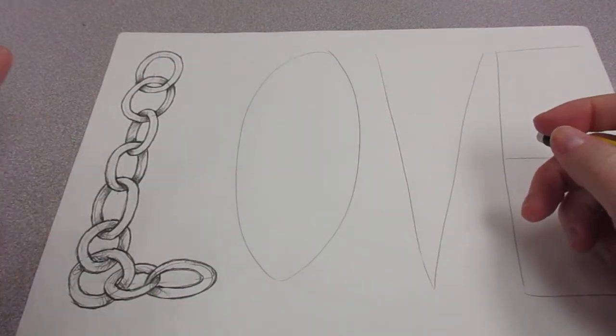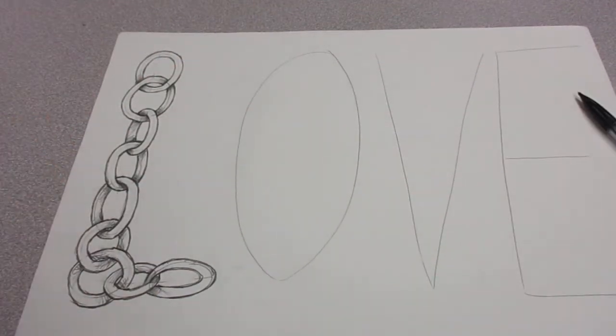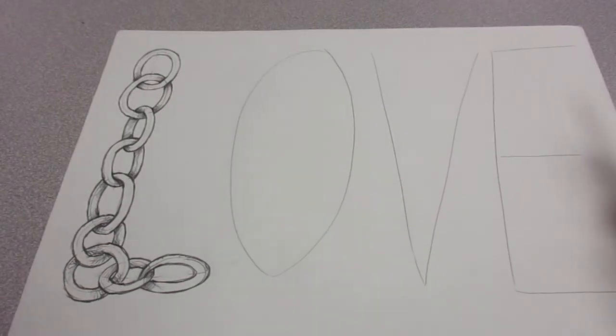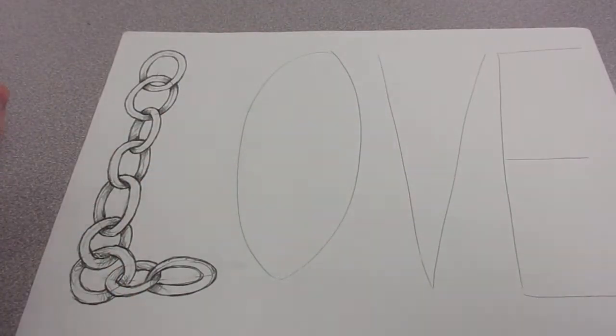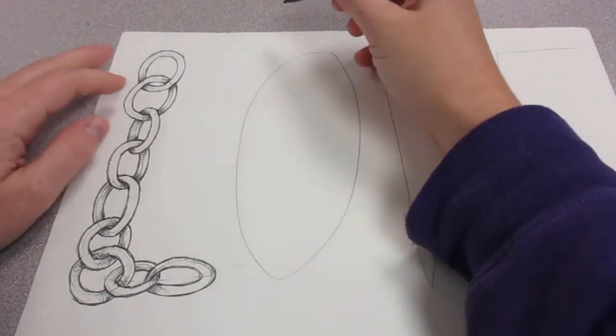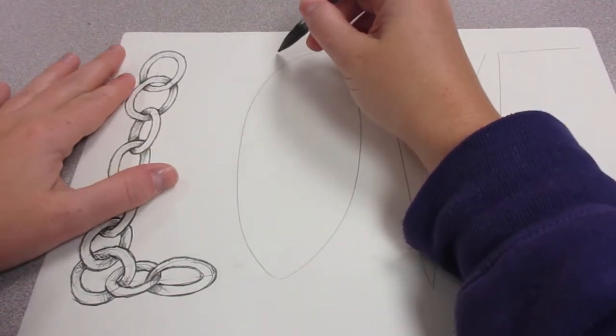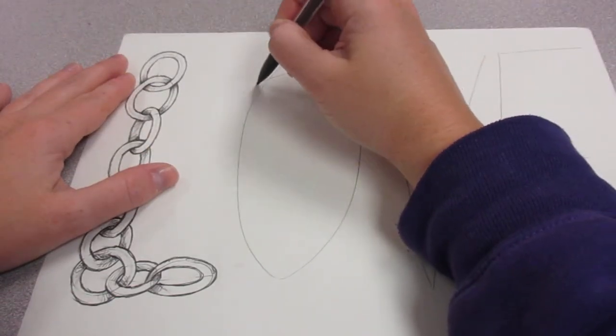Hey guys, so we did our L last time. We're gonna go ahead and do our O of our overlapping designs. For the O, I'm thinking we'll do some sort of ribbon that has overlaps in it. Try that out. So to do that, let's just start at the top and make a curve.